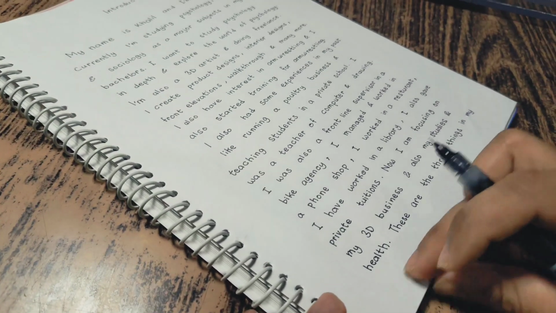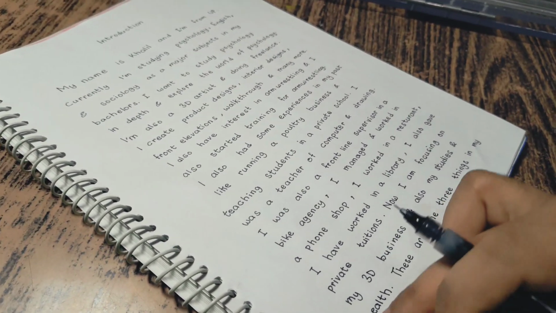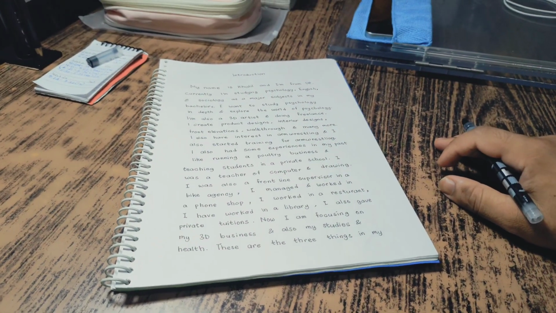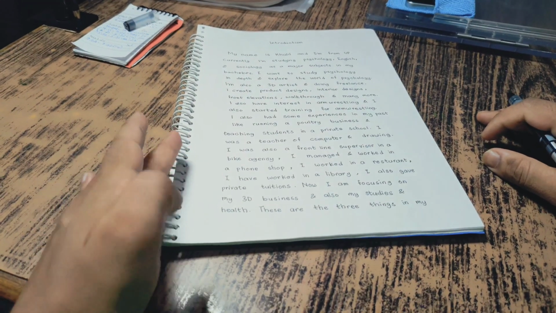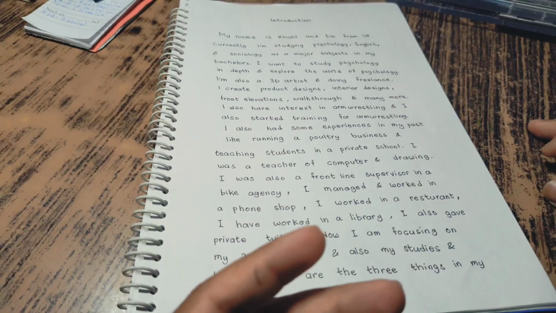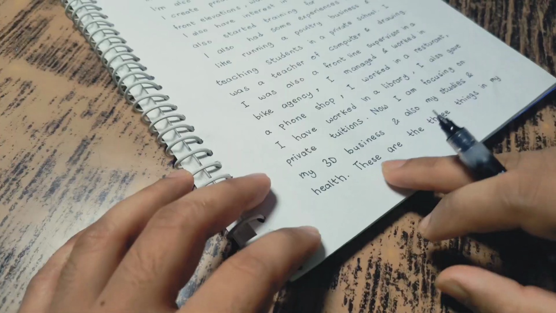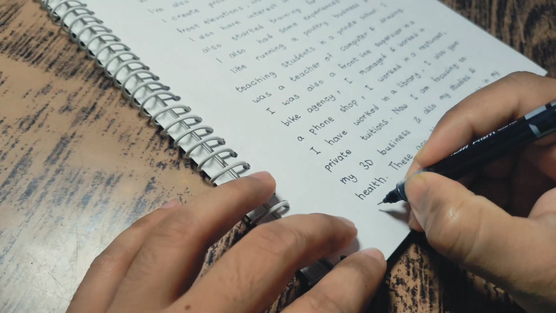I don't like to write and touch the bottom of the page. I want the margin so that it looks better. But I also have ruined it with this. But I tried to fix it here, and this is better here. I'll try to make these kinds of things better in the near future. I'll try to focus on this 3D business and also my studies and health. These are the three things in my priority.